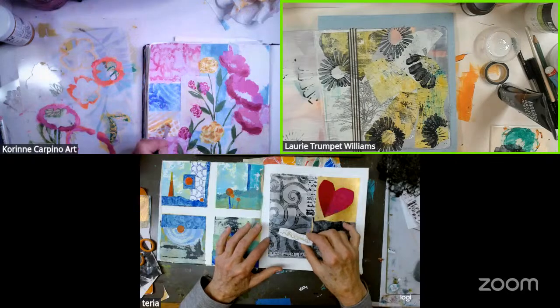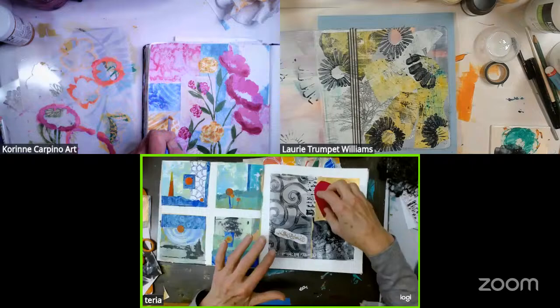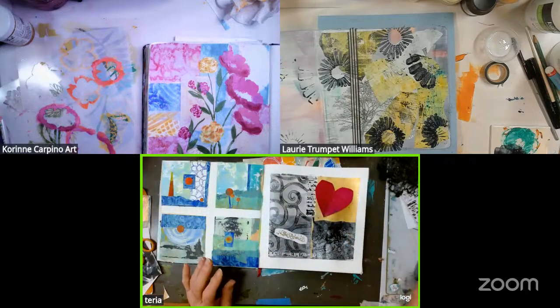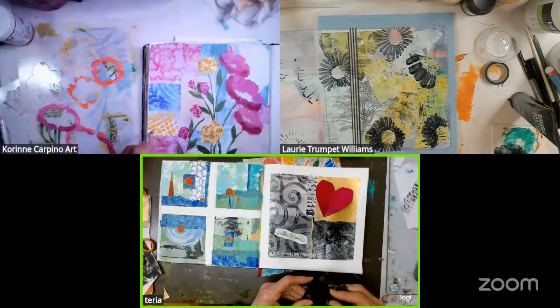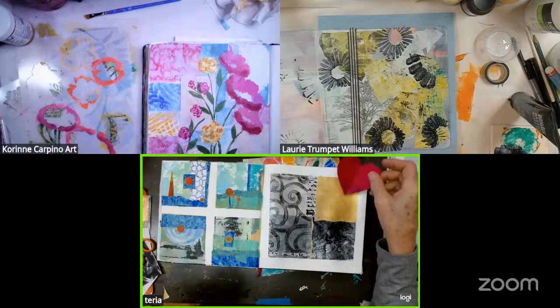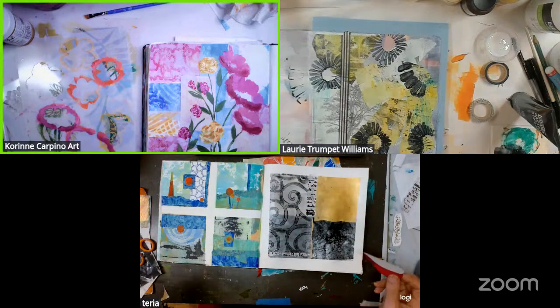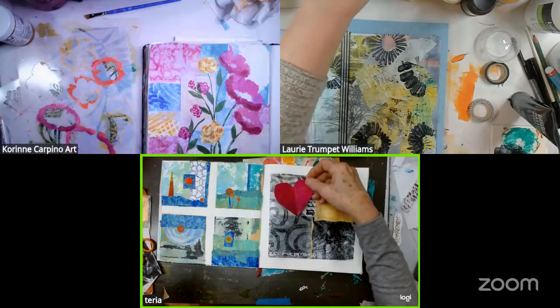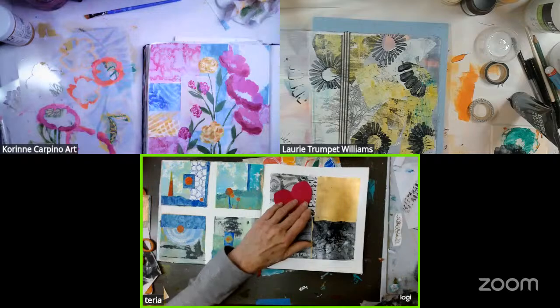Well, and I'm doing a little bit of rule of thirds. And at this point, I'm starting to try to figure out exactly what I want. I don't know. I'm liking a lot of it. It's pretty. I just feel like I need.